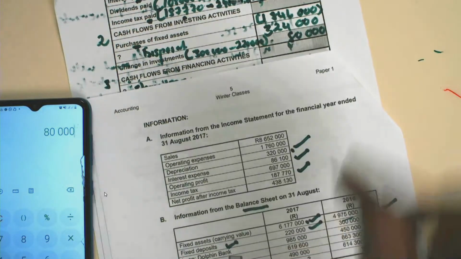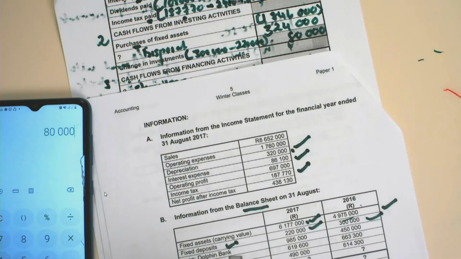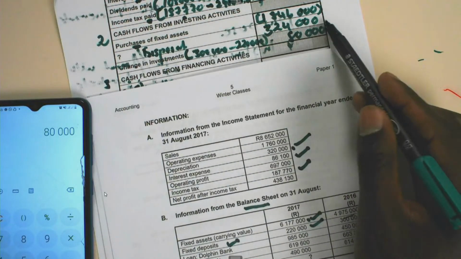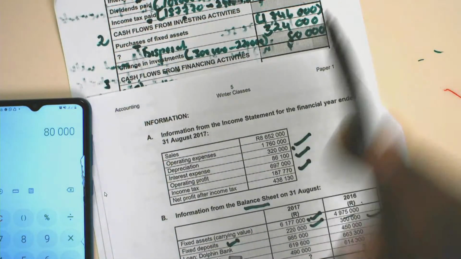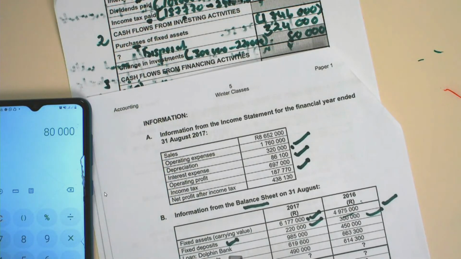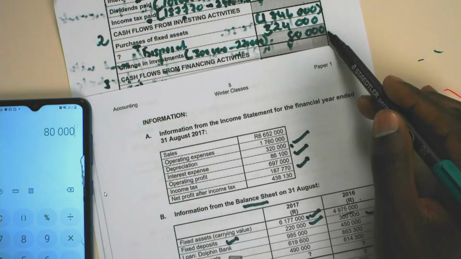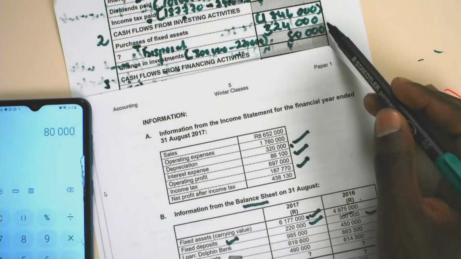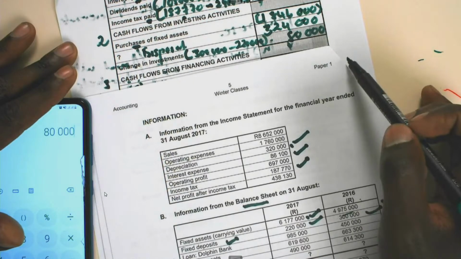So this 80,000 will represent the inflow, because that is the money that comes from the bank to the business. That is the money that has been received by the business. This means the investment has matured, but only with 80,000. So that is going to represent our inflow.